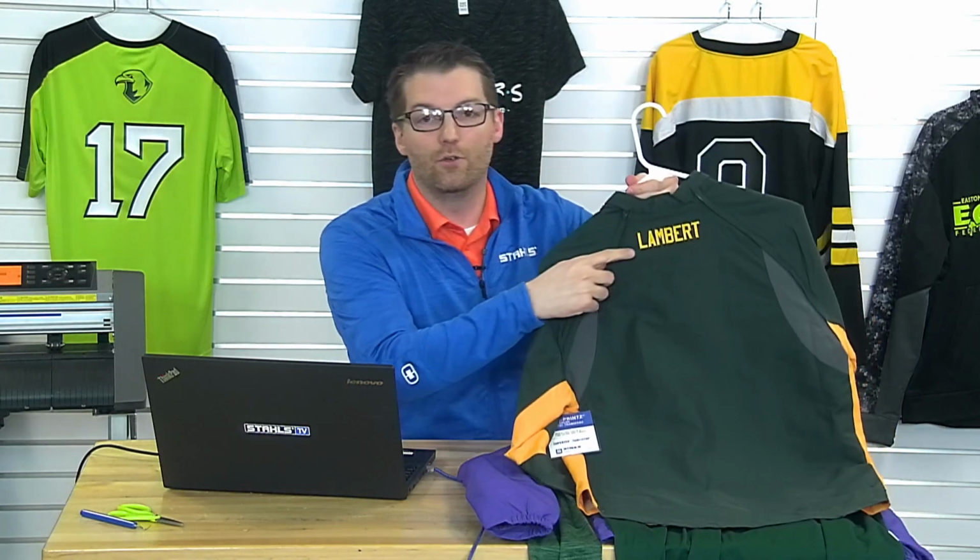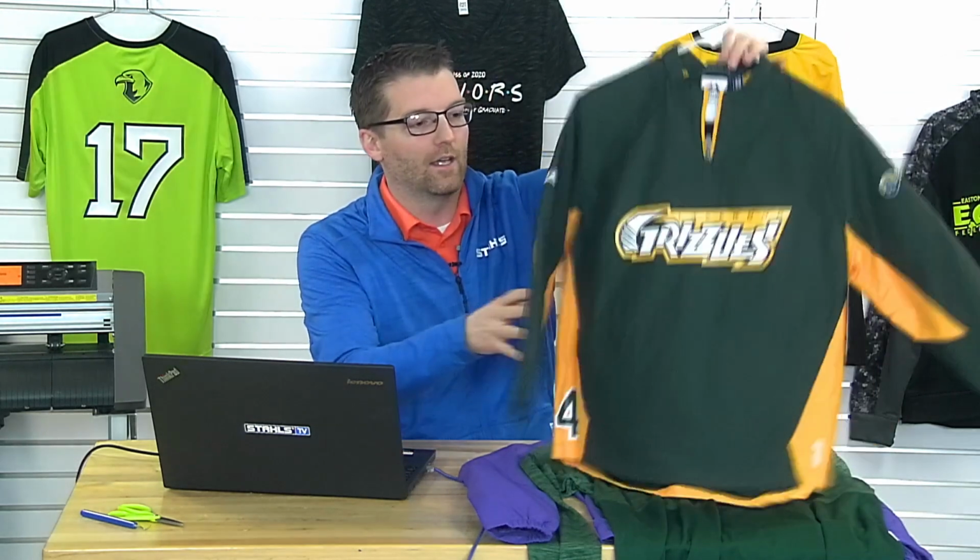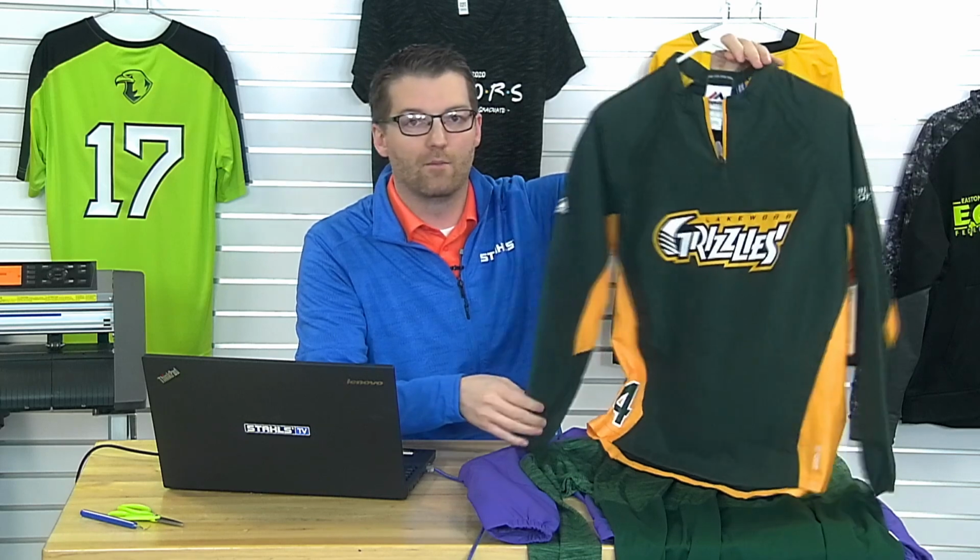And then it's not always in the case of the specific on-field or on-court uniform, but often we see the use of just name drops in different locations, whether that's on warm-up gear or coach's apparel, whatever it may be. In this case, we're looking at a nice polyester jacket that could be worn by any of the players in the dugout, and you'll see the player name drop.